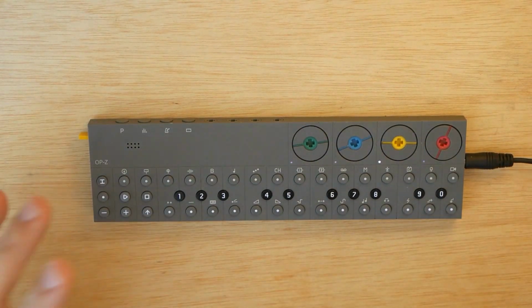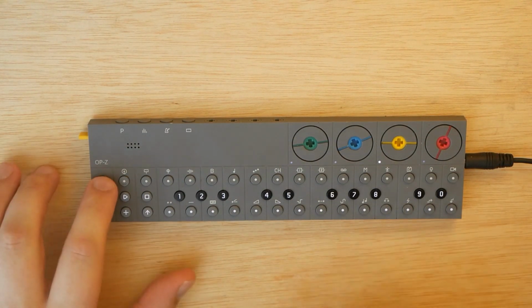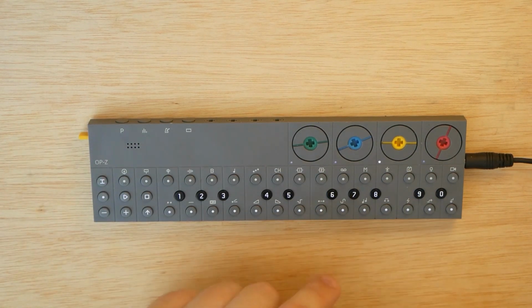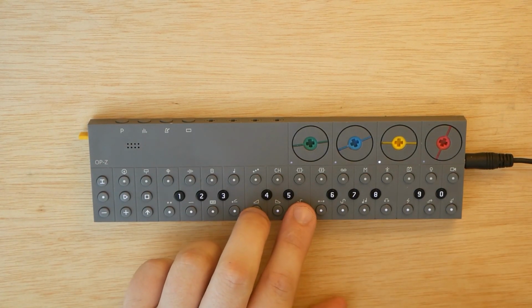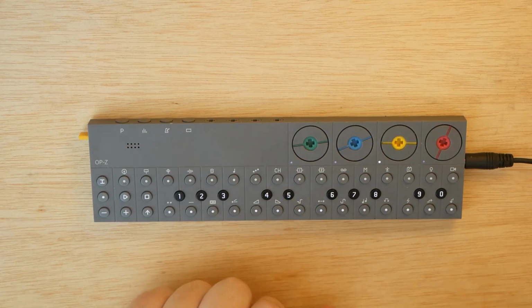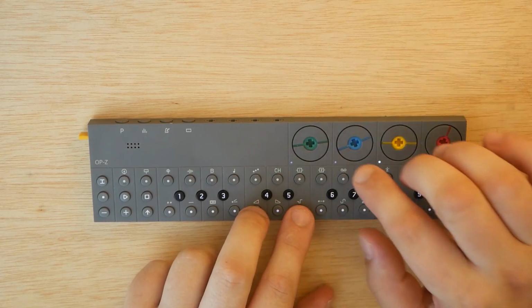So there you have it. There are the features for the bass track. Let's take a listen to what they can do on the chord track now. So this is a much softer sound than that really heavy bass. So let's try parameter 1.